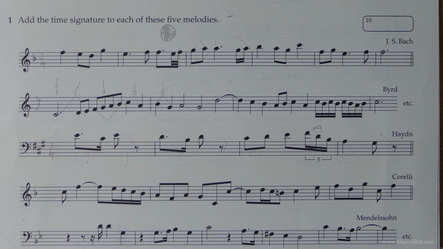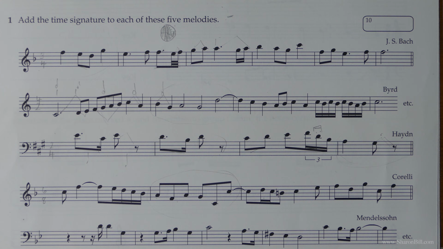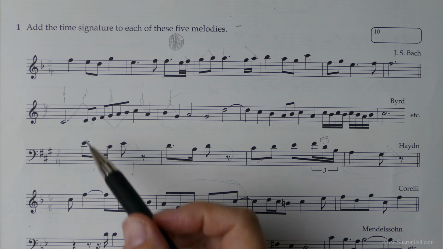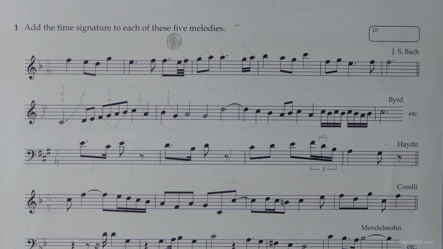Let's look at the next one. So this is the bar that gives us the answer most easily, and you can see we're grouped in 3, so we know we're in compound time, and we can see that we've got 1, 2, 3, 4, 5, 6 quaver beats, and so that confirms that's 6/8. You wouldn't put that as 3/4 because we're in compound time, which is in groups of 3, and like we saw there, 3/4 is simple time, which is in groups of 2.